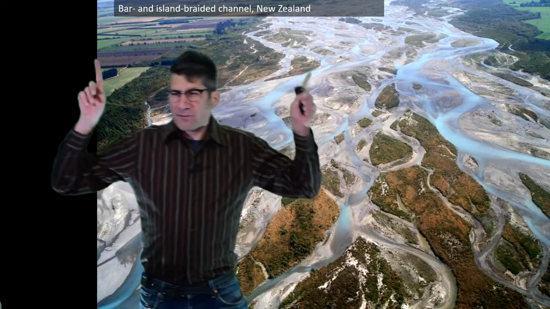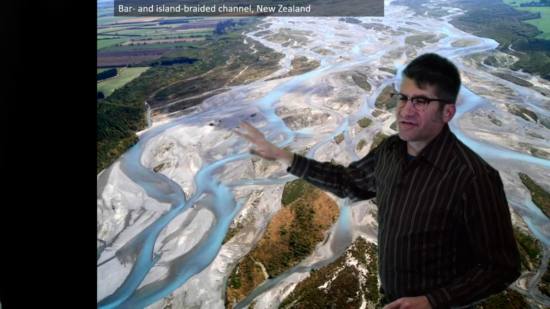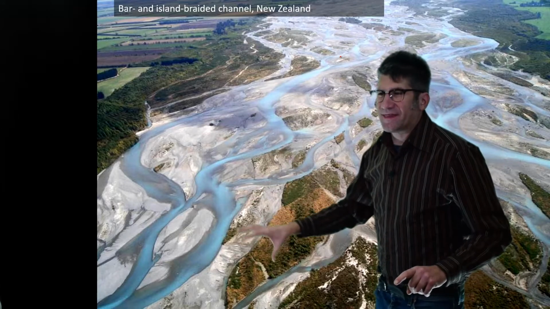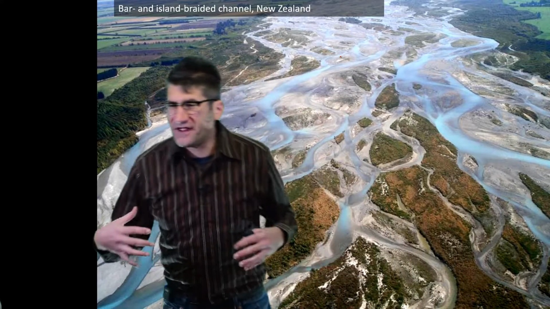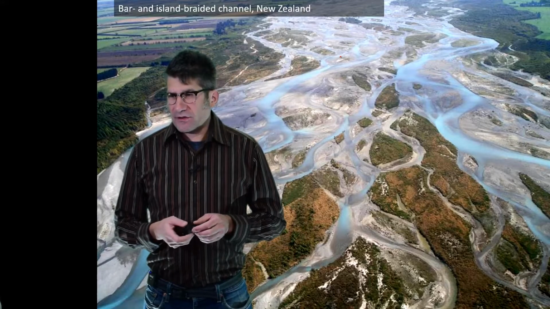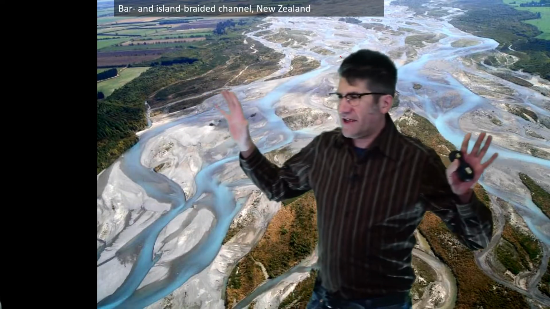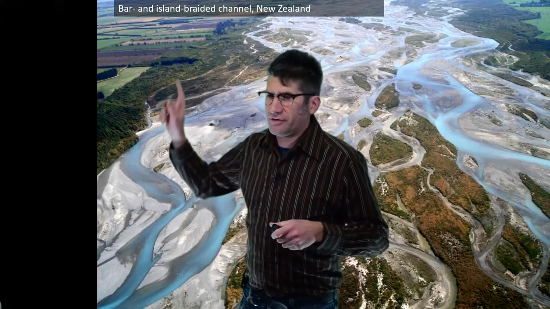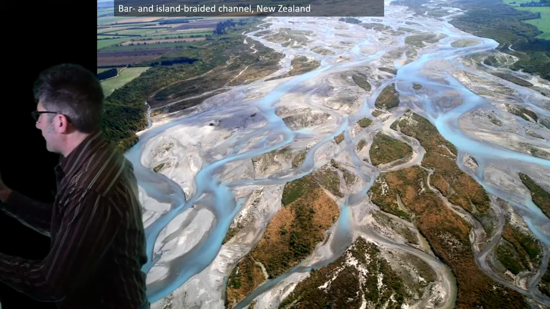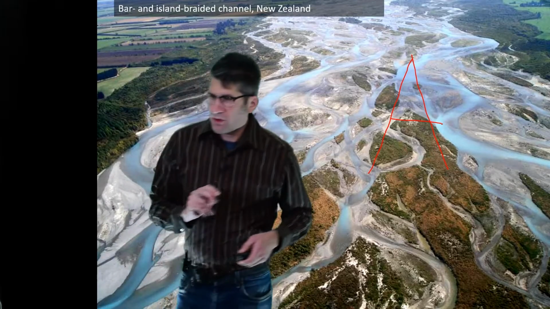Okay, here's a bar braided channel from New Zealand. And these are generally high sediment load streams as well. But notice that we have vegetation here. So with that, we can think of these islands as slightly more fixed in time relative to those braided channels. So bar braided island, this is that anastomosing channel. I should have written anastomosing. How about if I write it on big A for anastomosing? There we go. Okay.